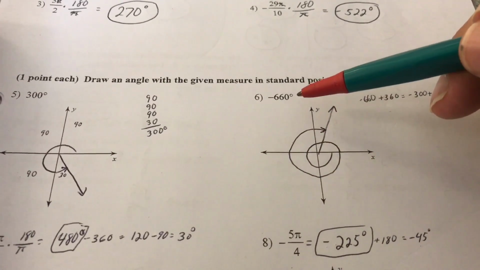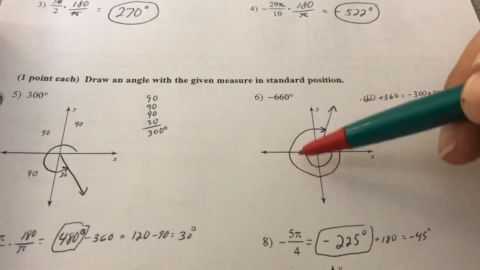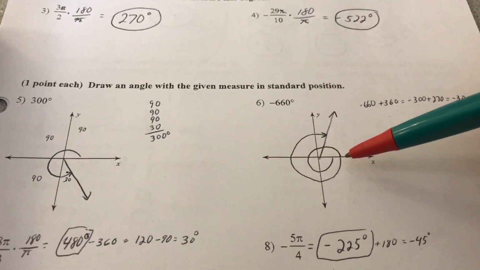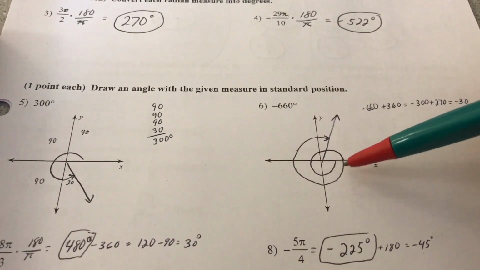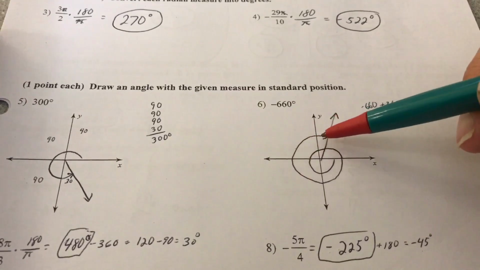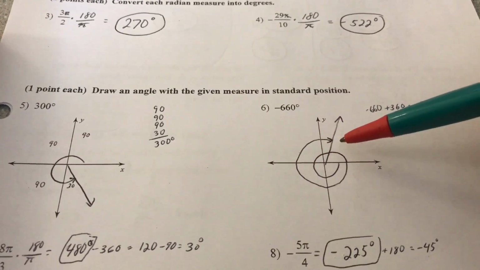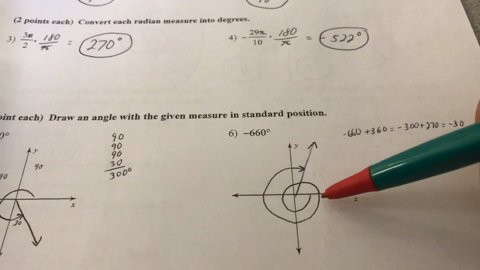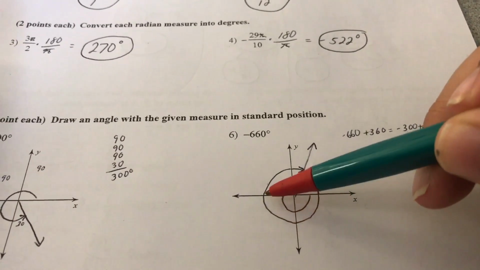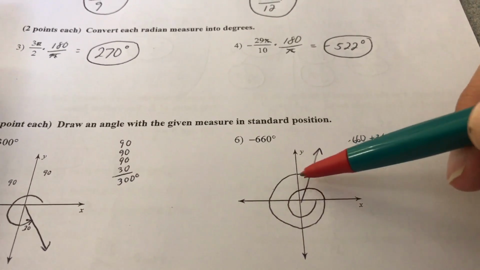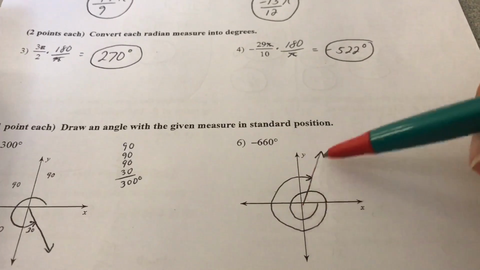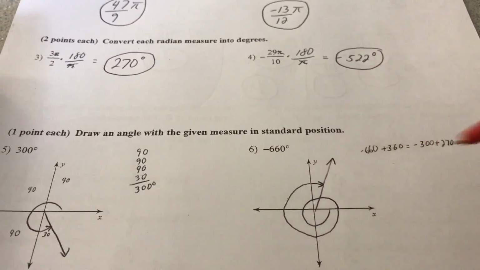So for negative 660, I'm going to make a complete turnaround to 360, and then I still have 300 degrees to be able to draw yet. So you can see my little work here. Once I do another 90, 90, 90, that still leaves me 30 degrees to go. So my angle is in the 1st quadrant.